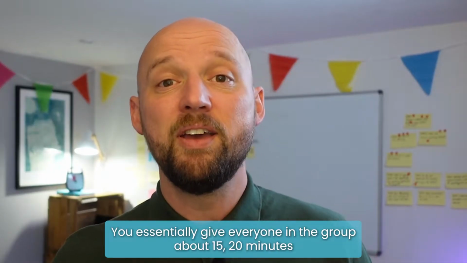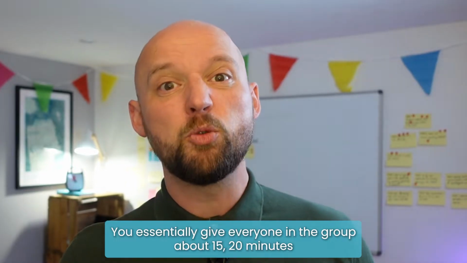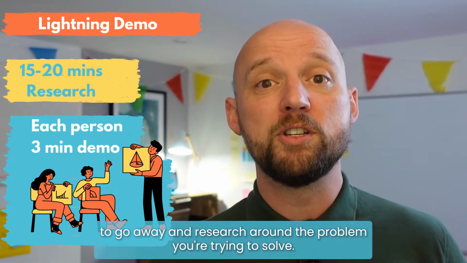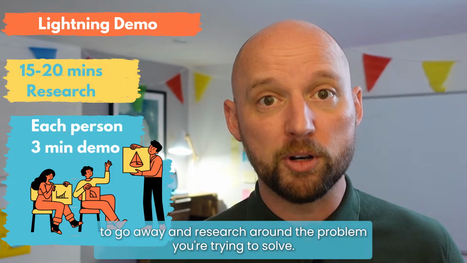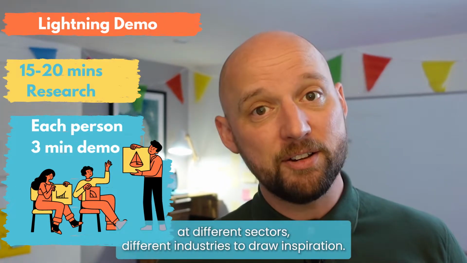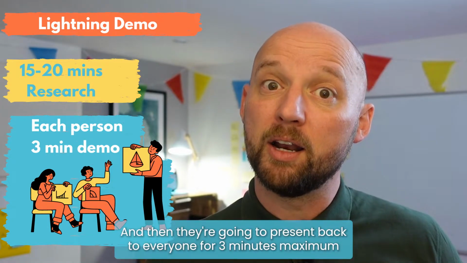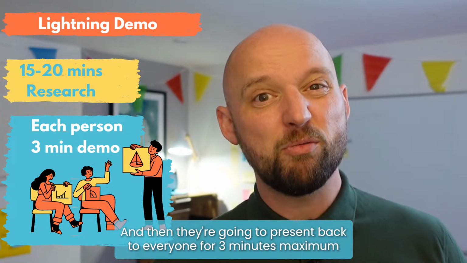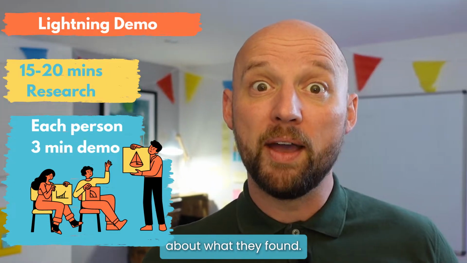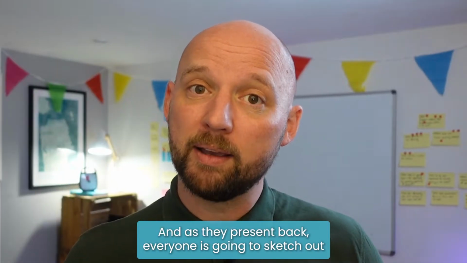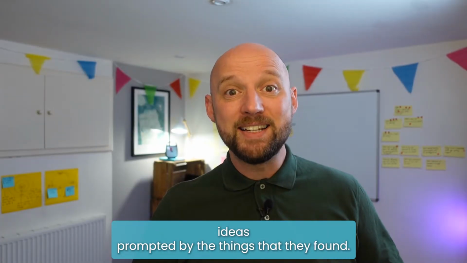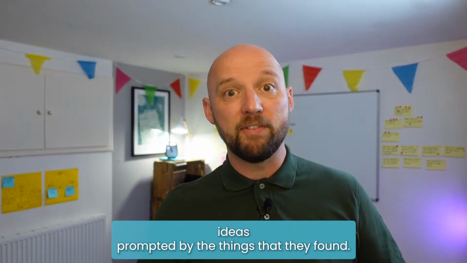You essentially give everyone in the group about 15-20 minutes to go away and research around the problem you're trying to solve. And they're going to have a look at different sectors, different industries to draw inspiration, and then they're going to present back to everyone for 3 minutes maximum about what they've found. And as they present back, everyone is going to sketch out ideas prompted by the things that they've found.